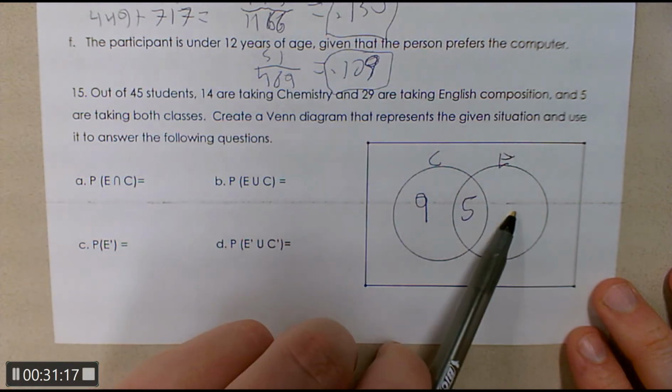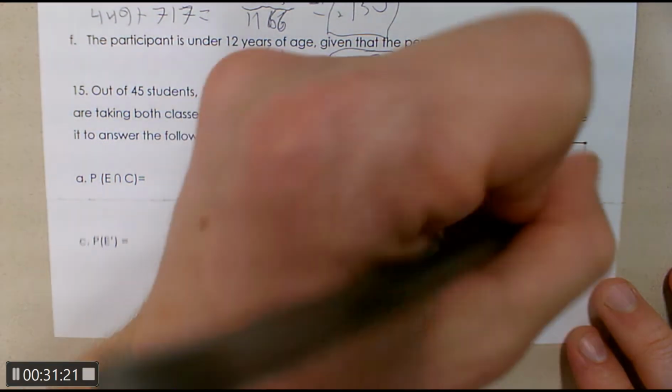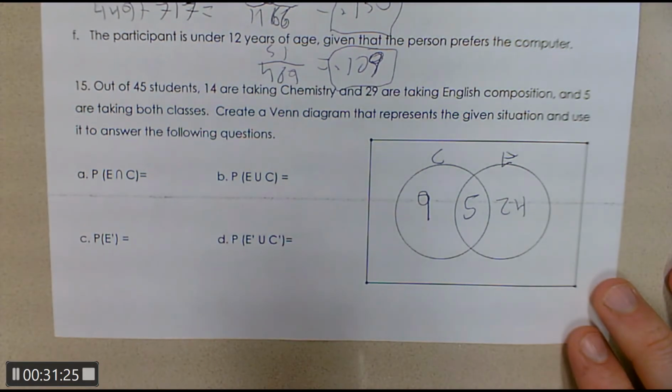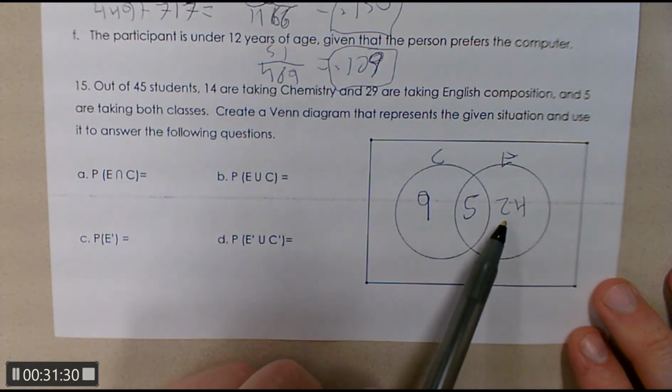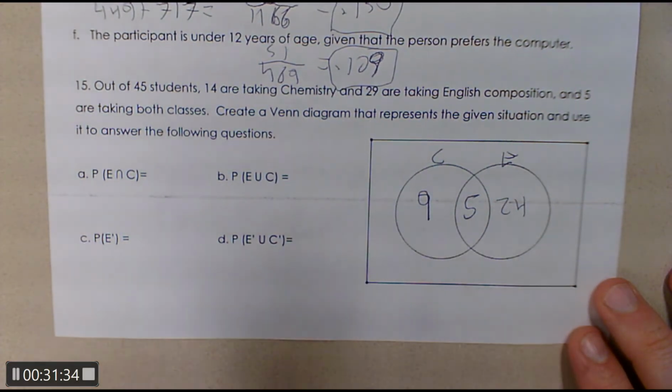Same thing for English. I can't put 29 here, because 5 of them are already counted. So that means I have to put 24 here. Do y'all see where I'm getting that? That 24 plus 5 is my 29, but since 5 are already counted, I had to put 24 here.